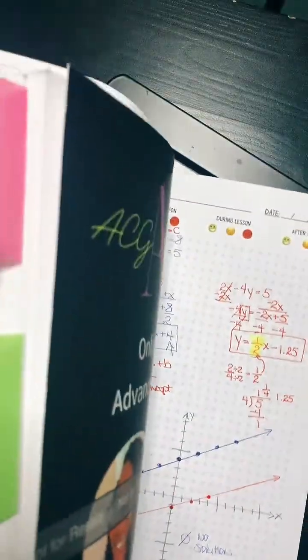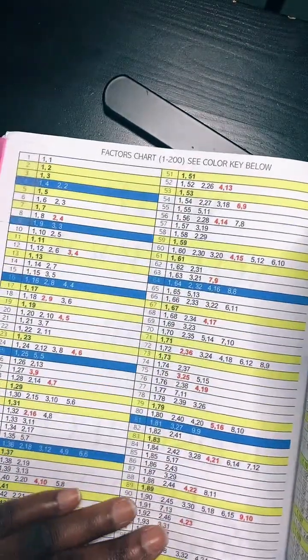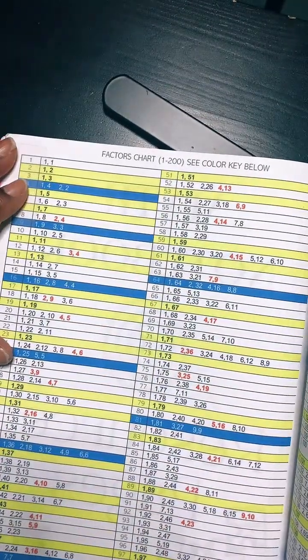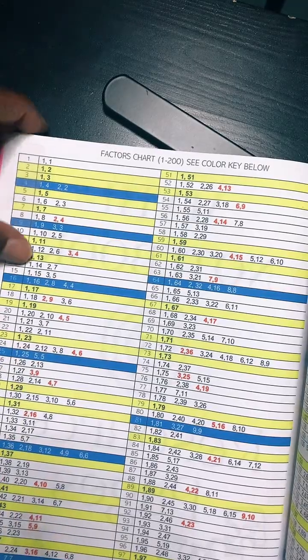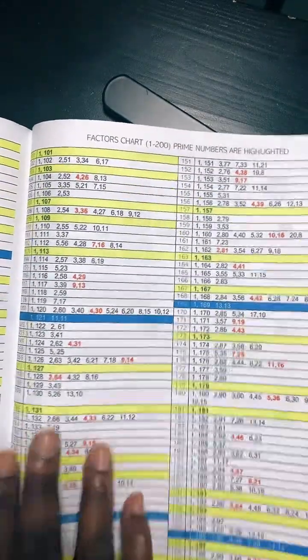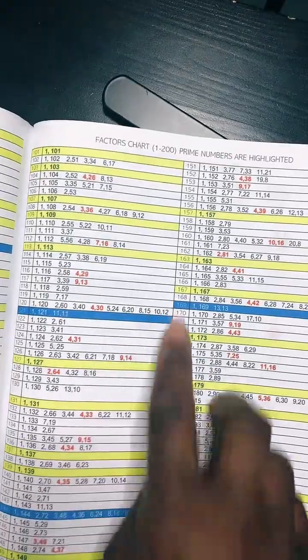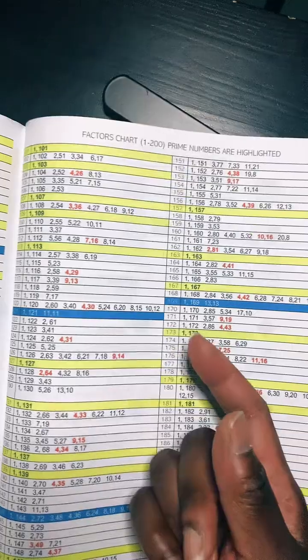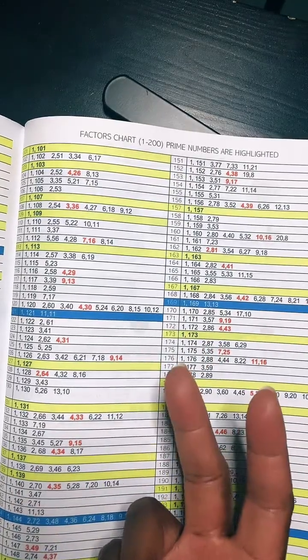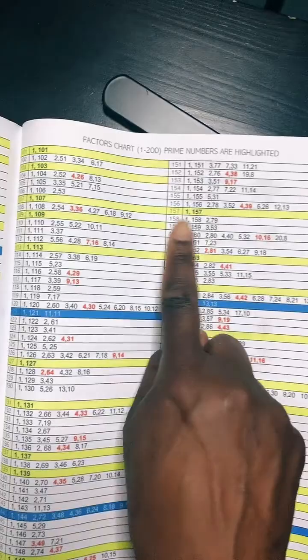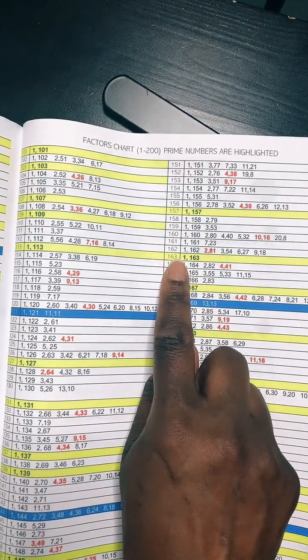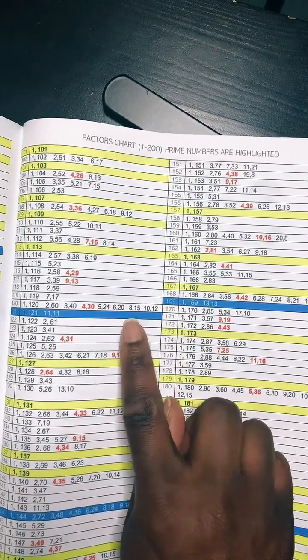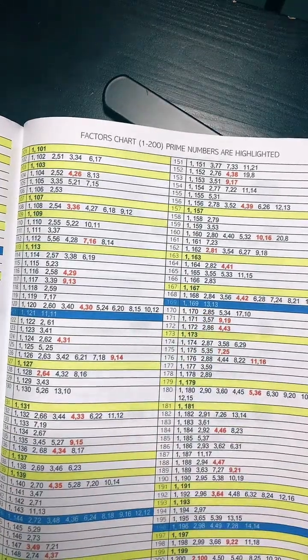Now, for those that were struggling with their multiplications, we have this. This is called a factor chart. So you do all the factors, not only from 1 to 100, it's 1 to 200. So when you're dealing with the larger numbers, you can look up their factors. It helps you with simplifying radicals. It helps you with factoring. It even helps with general multiplication. The numbers that are highlighted in yellow, those are your prime numbers. In blue are your perfect squares.